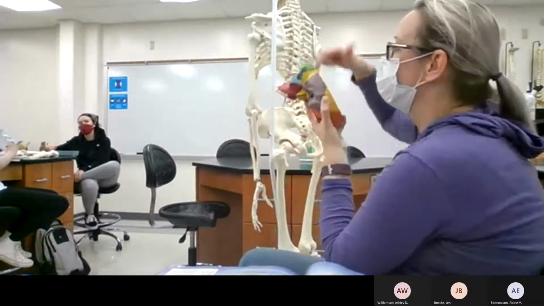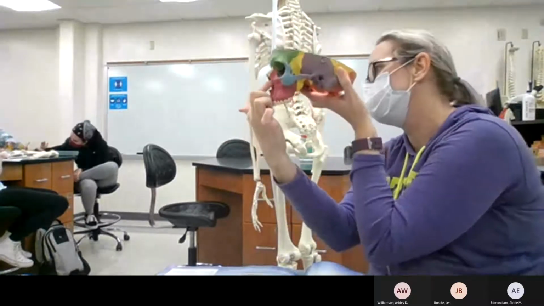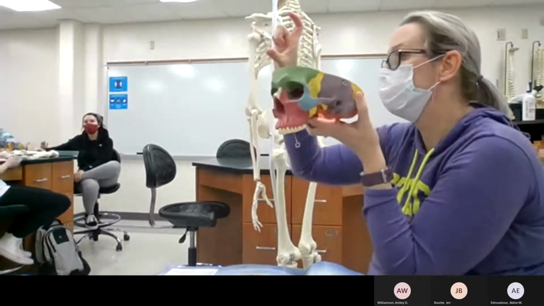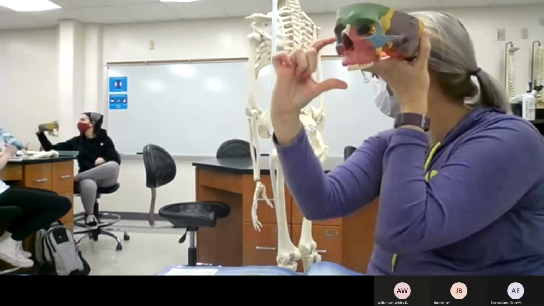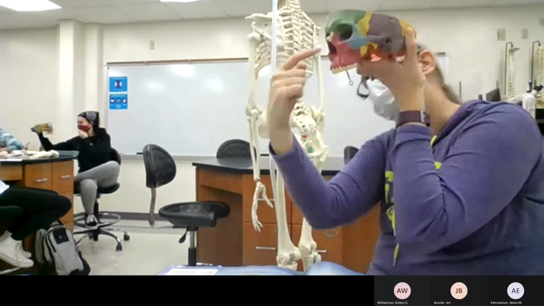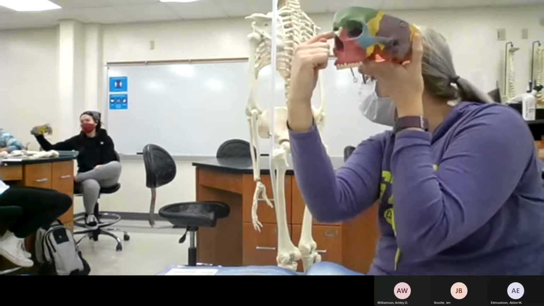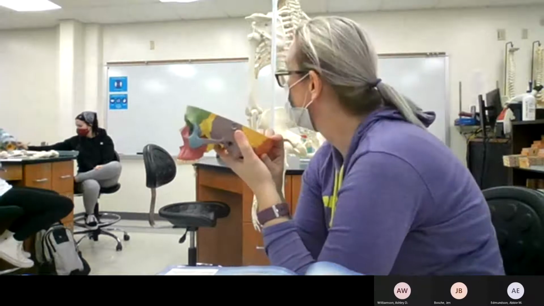If you look at the next bone, it's green in your book, but in this skull, it's red. If you look in the eye socket, there's more red there, and in the nasal passageway, there's red there. This bone sits longitudinally at the base of the skull, and then it extends down a little bit in the eye socket and down towards the nasal passageway. That is called your ethmoid bone.